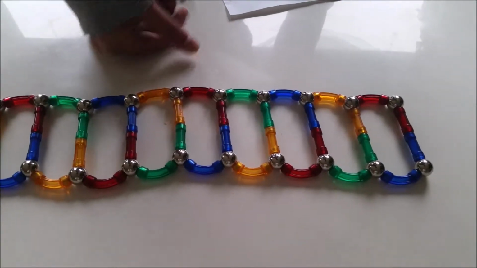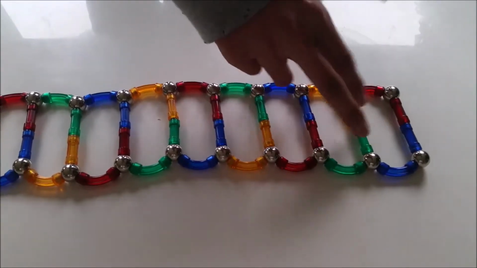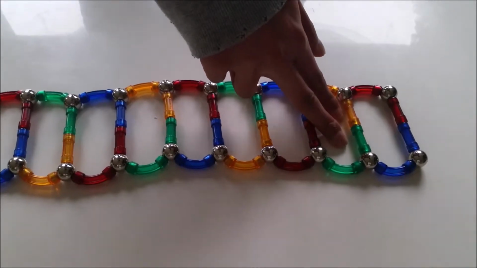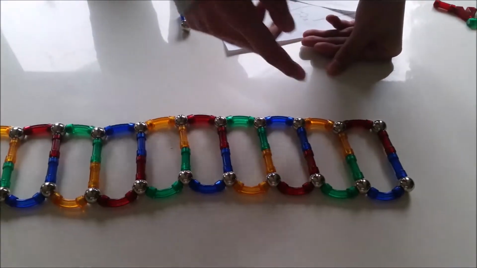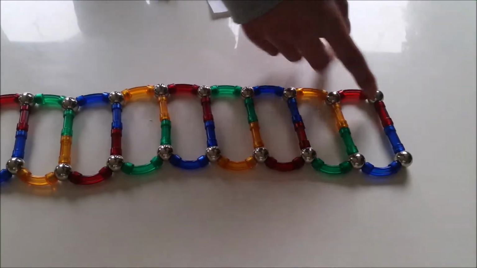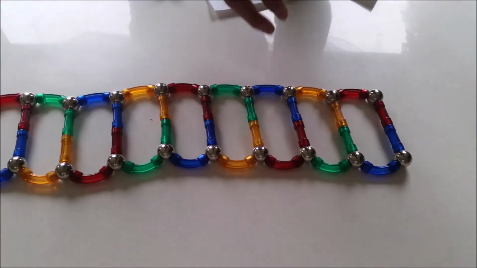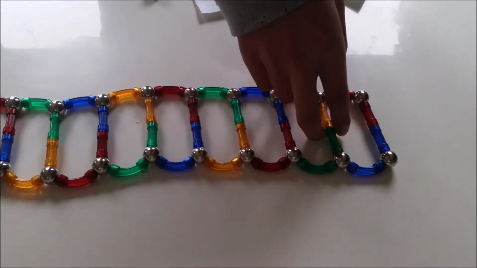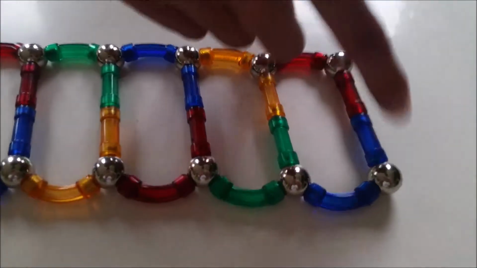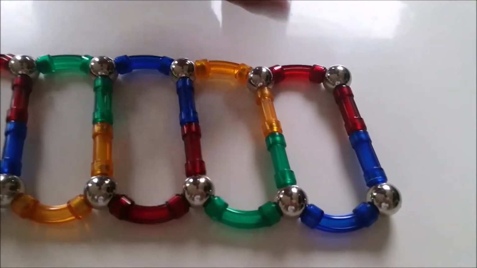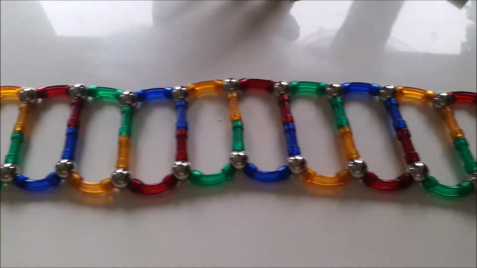In our model they're stuck together by magnets, but in real life these nitrogenous bases are stuck together by hydrogen bonds. Adenine and thymine are linked by 2 hydrogen bonds, and cytosine and guanine by 3 hydrogen bonds. So it's not possible for adenine to bond with cytosine the same way it bonds with thymine, because their shape is different and the way they attach is different.